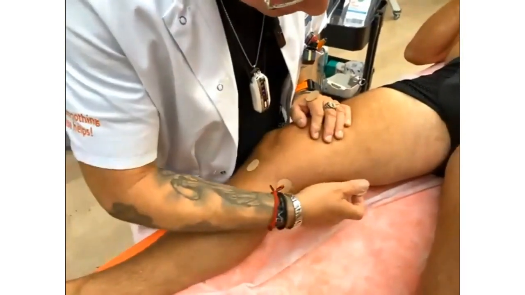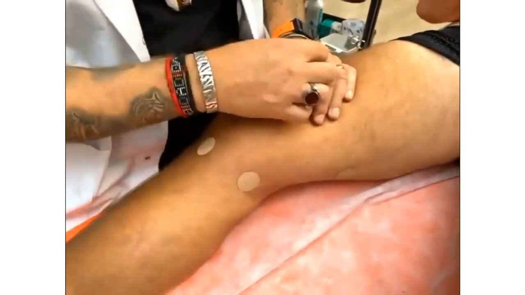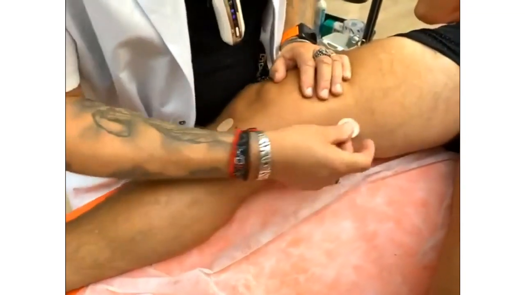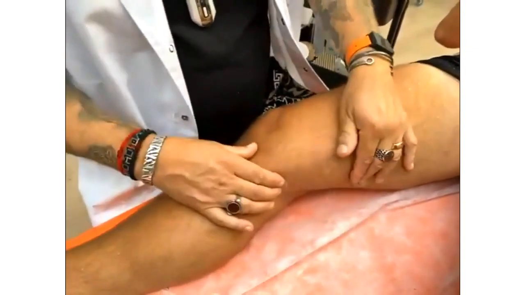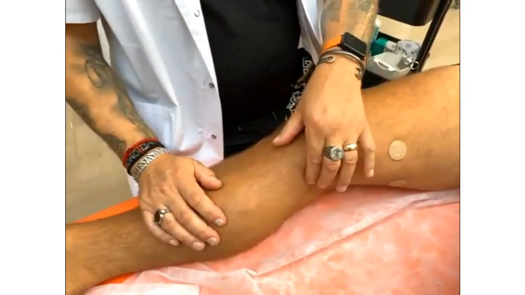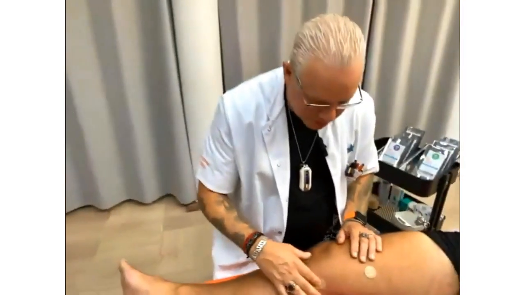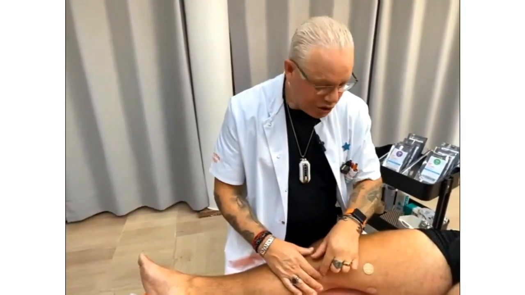So I'm going to follow here one of the nerves and also the tendons. I put the negative here. I want to cover as big an area as possible in this case. And I put this one here where the sartorius goes up. So now we have 2 positive and 2 negative. What happens here? The positive is releasing the active frequency. This is the one that does everything.